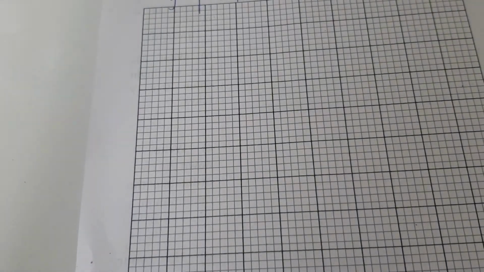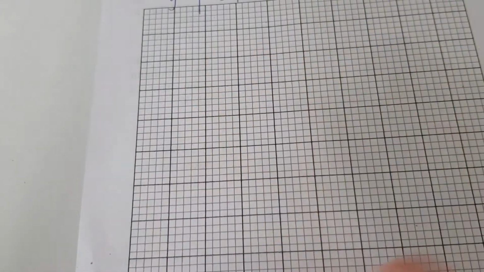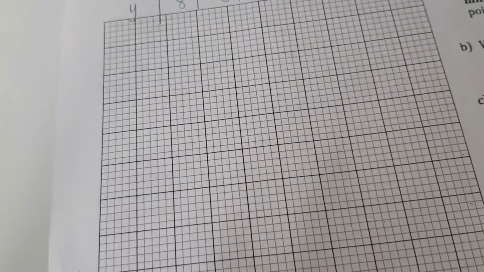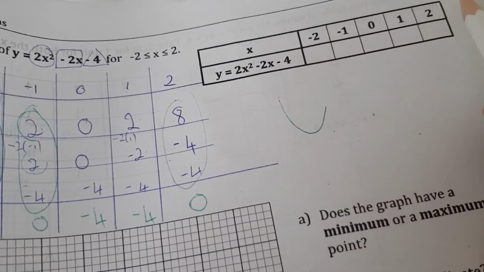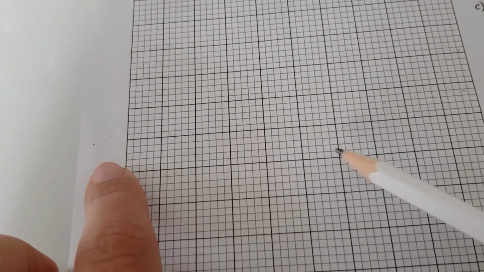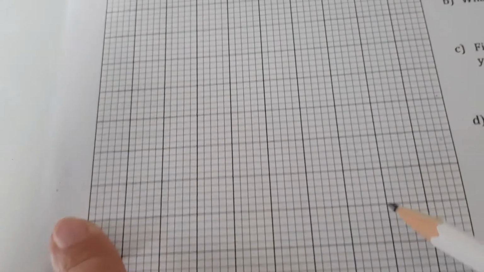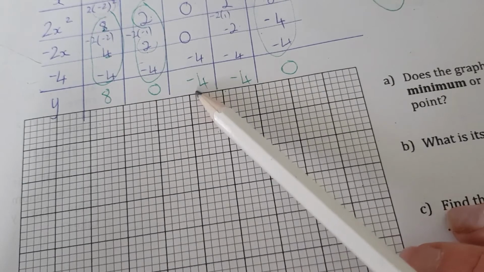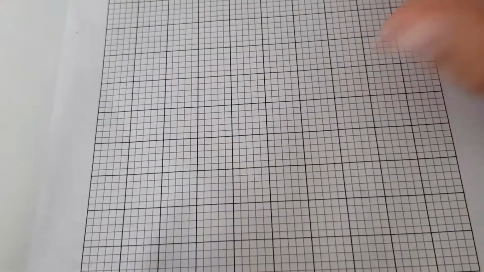Okay, let's start with the x's. We're not specified on how many x's we can use, so it's from minus 2 up till 2. Minus 2, minus 1, 0, 1, and 2. And the y from minus 4 up till 8.